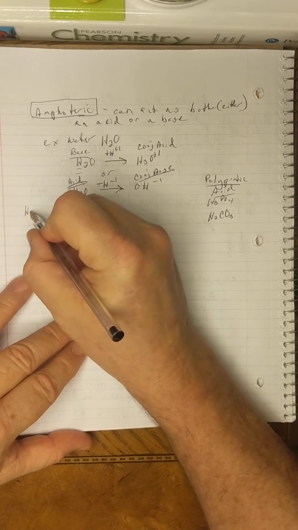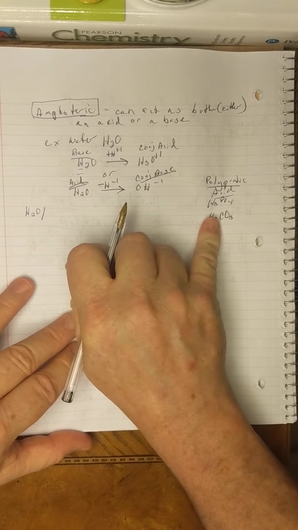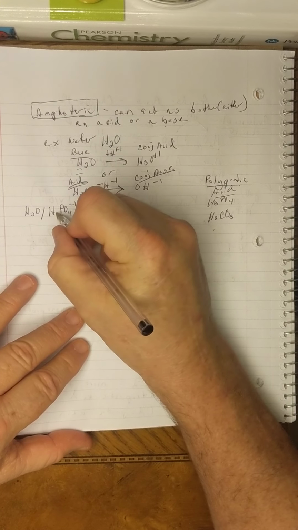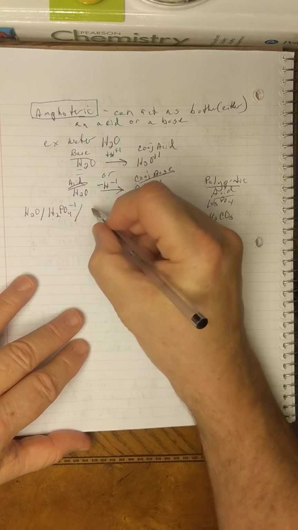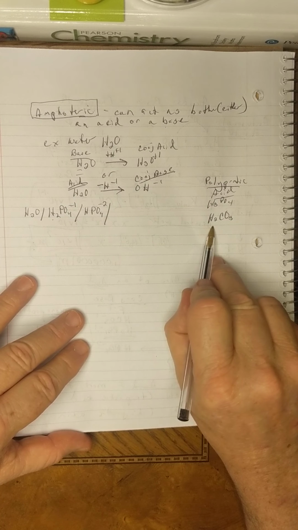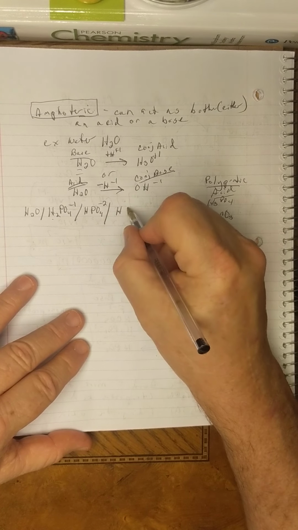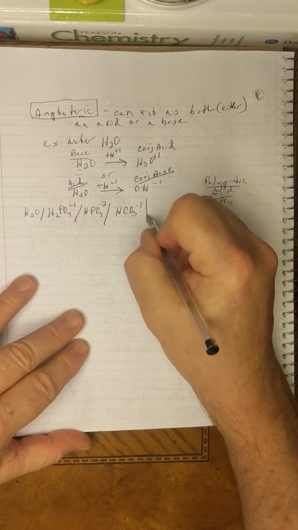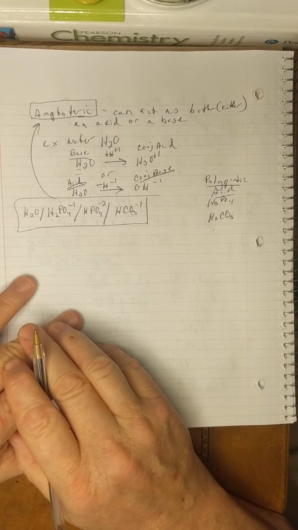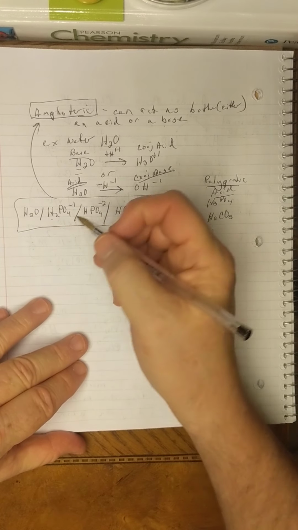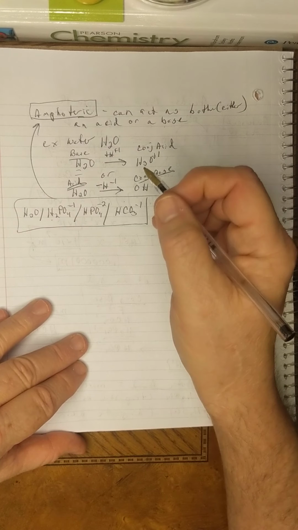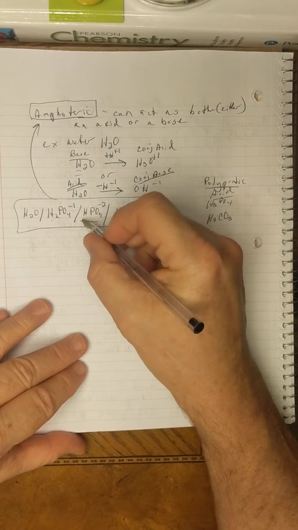So along with water, you could have taken H away, HPO4 -1 with a 2. I can take another H away from that, HPO4 -2. Take away an H from carbonic acid, HCO3. And all these three things have the ability to be amphoteric. So one of your assignments is to identify acids and bases and conjugates. Let's just pick out HPO4.